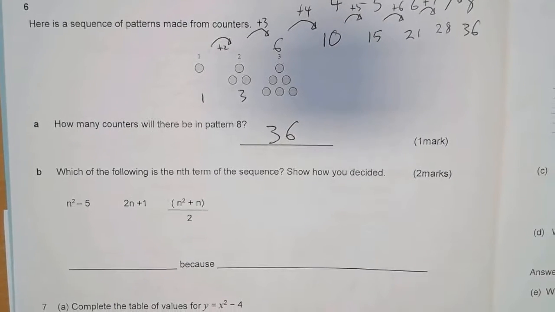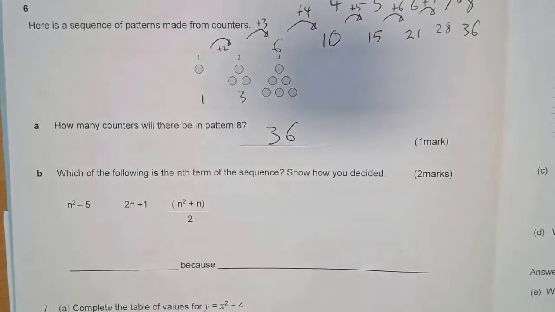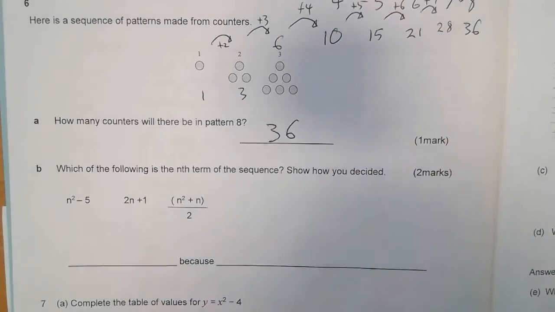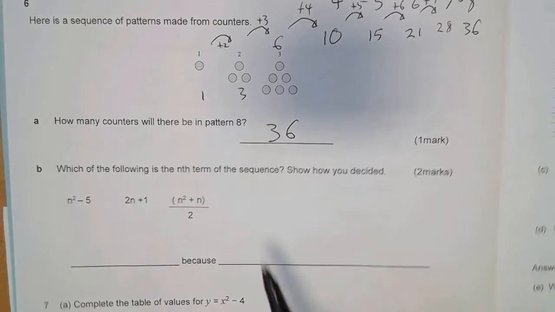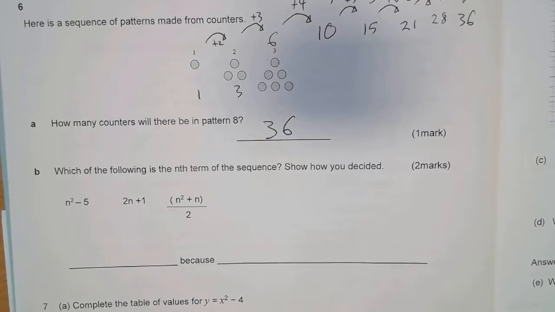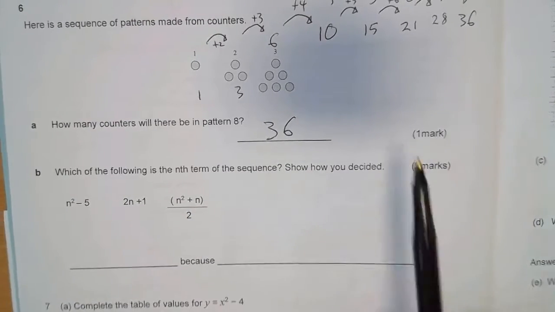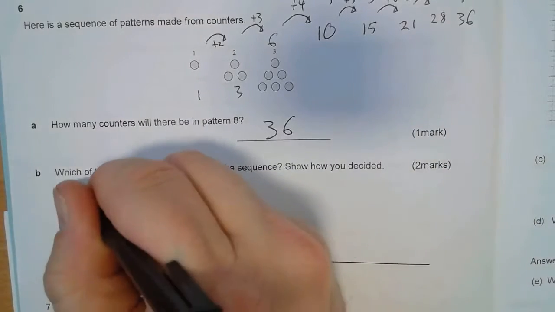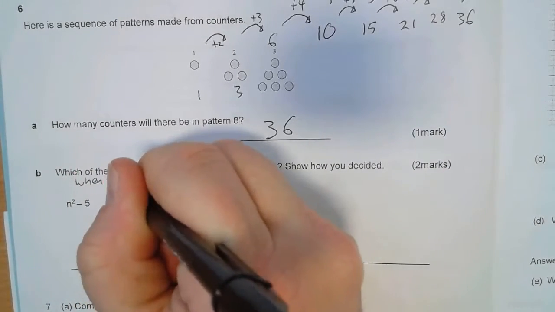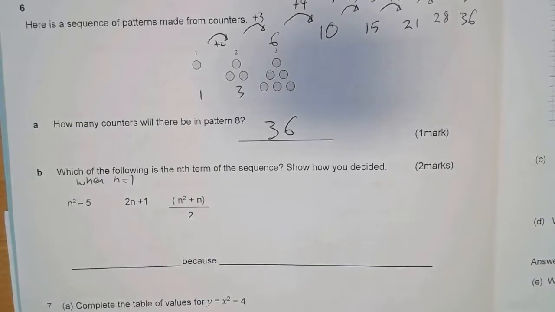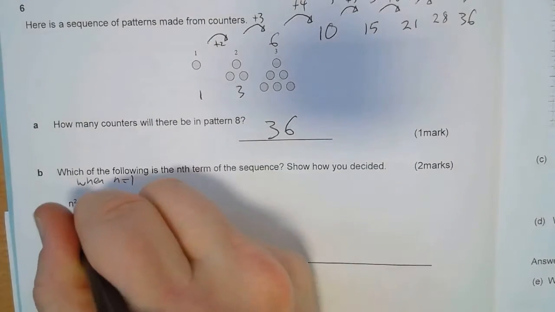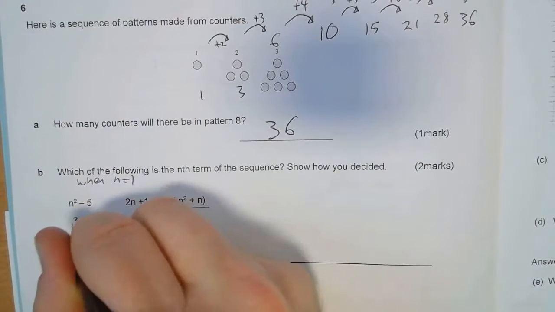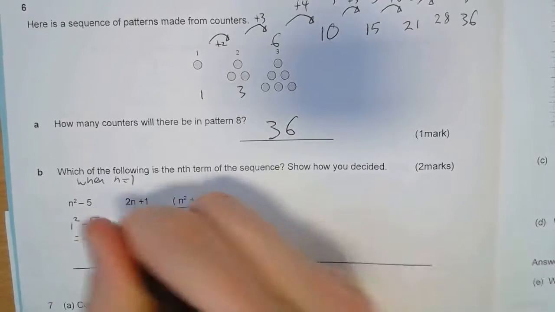Okay. Now, which of the following is the nth term of the sequence? Show how you decided. So, I'm just going to substitute in some numbers from the sequence and see if it works. So, let's just substitute when n equals 1, because that's probably the easiest substitution. So I've got 1 squared minus 5, which would equal minus 4. So it can't be that one.